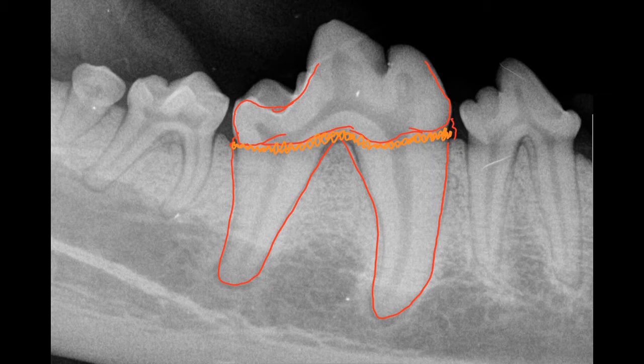And then we can see the hollow space inside the tooth, the pulp chamber, where the blood vessels and nerves and other soft tissue inside the tooth reside.